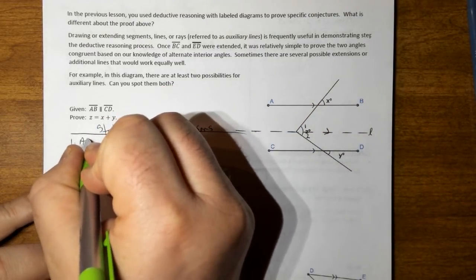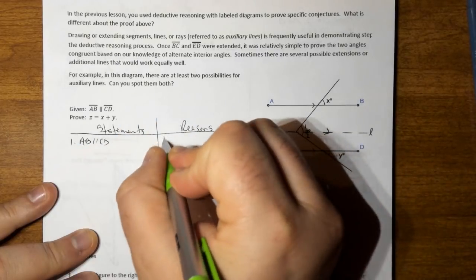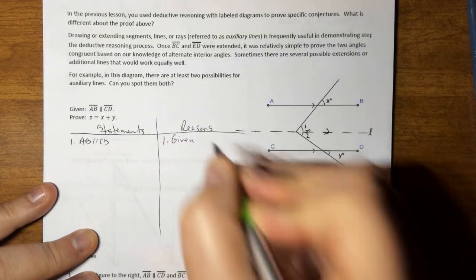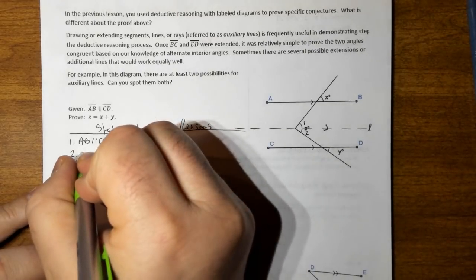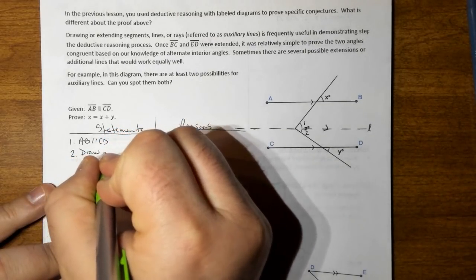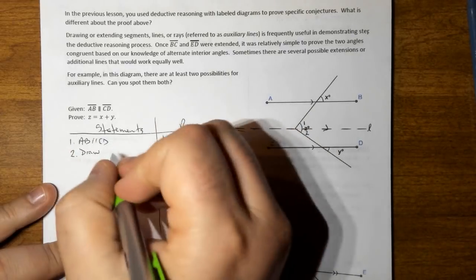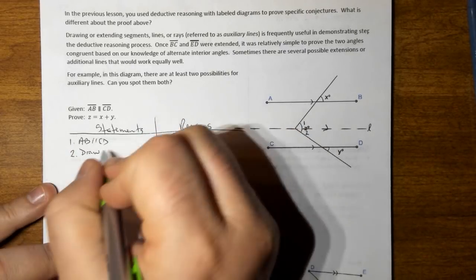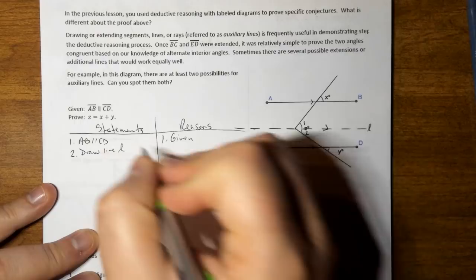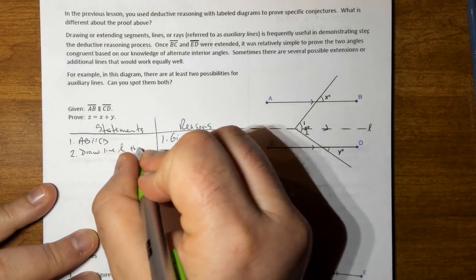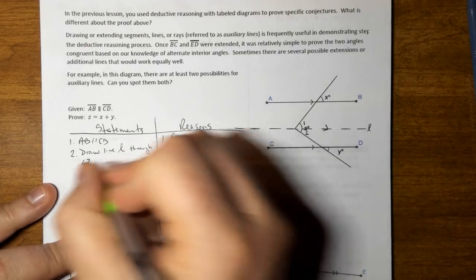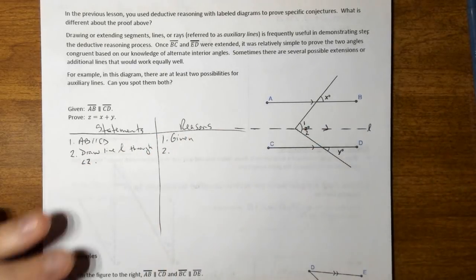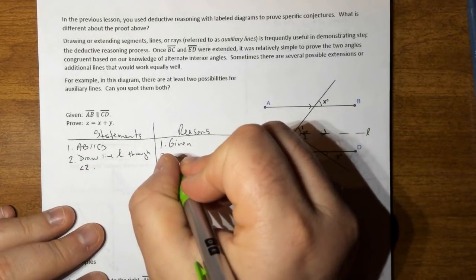So we have AB parallel to CD, and that's given. All right, so 2, we're going to say draw line L through angle Z. And the reason for this is Euclid's parallel postulate.